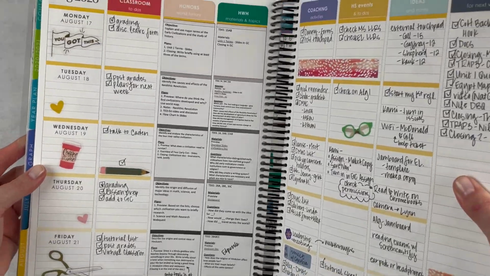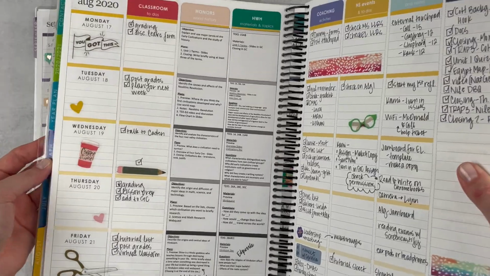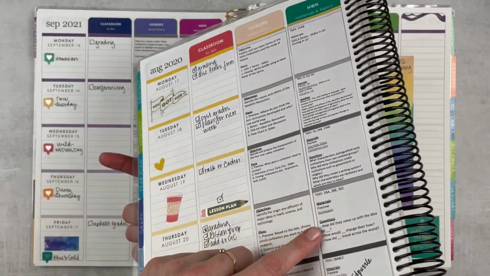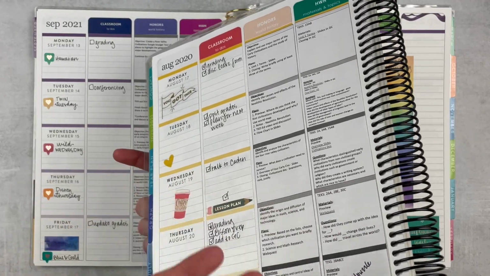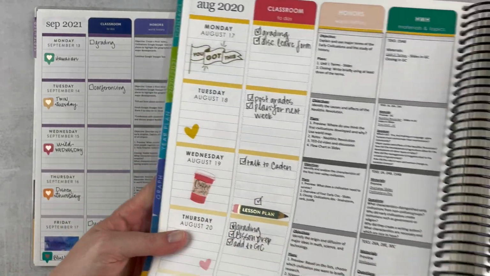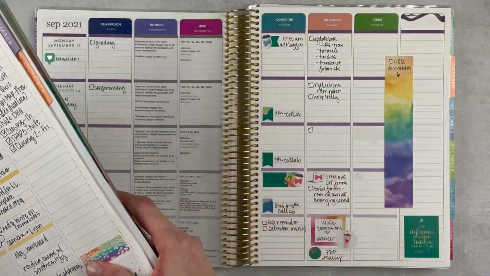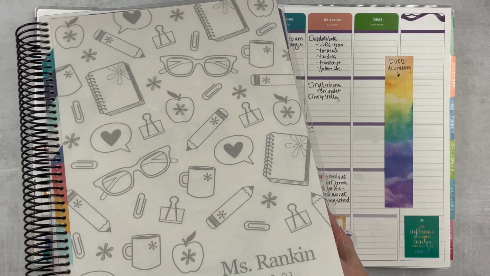So this is handy to have regardless of what activities I have planned, because I know I can look and see, what did I do? Did that work? Can I do it again? Or if it didn't work, do I have a note for what I want to do instead? It's just really nice to have this just as a reflection piece.